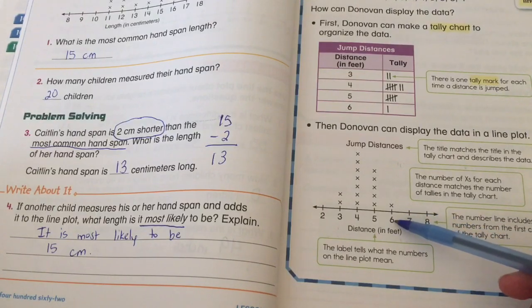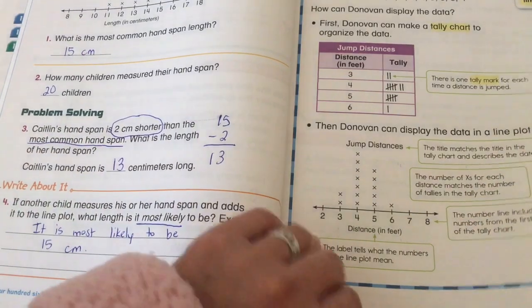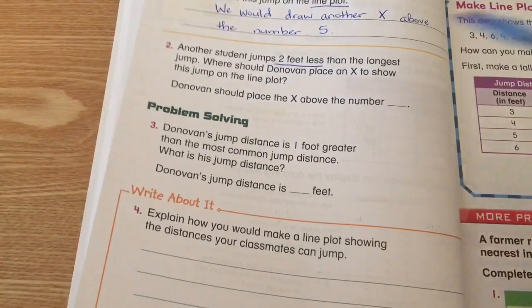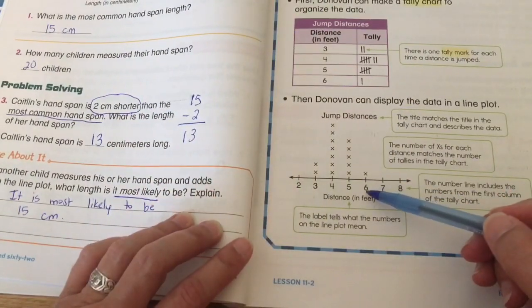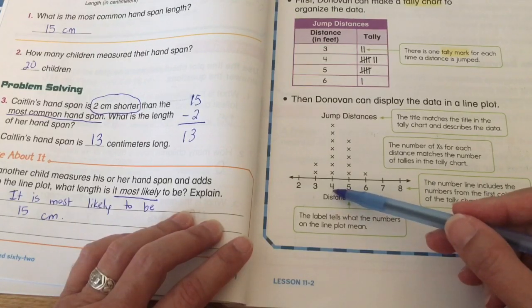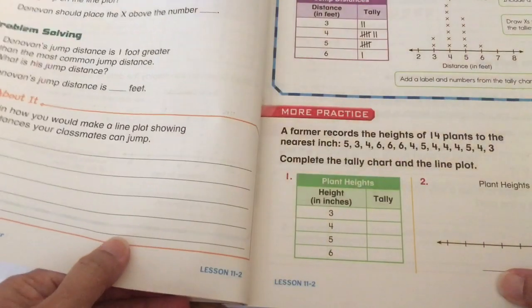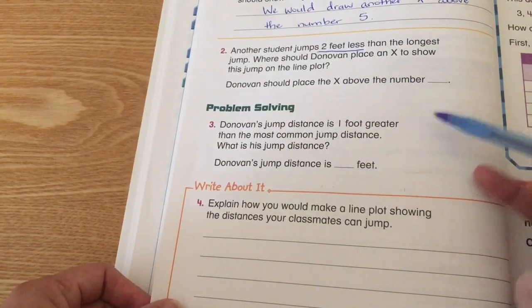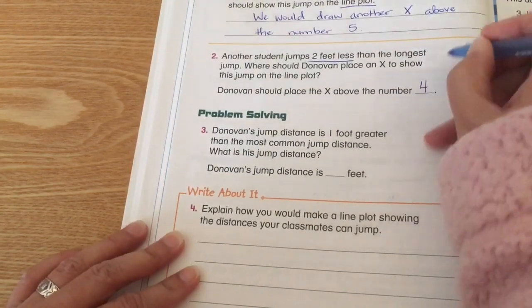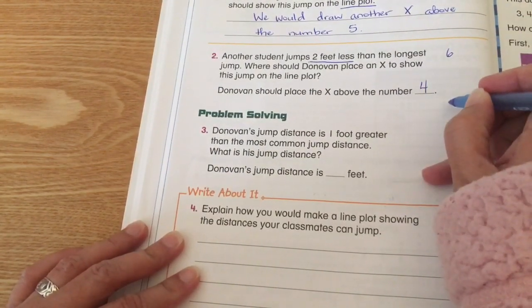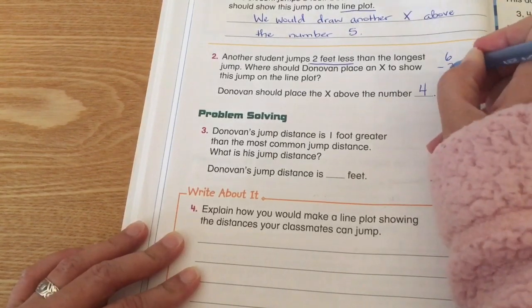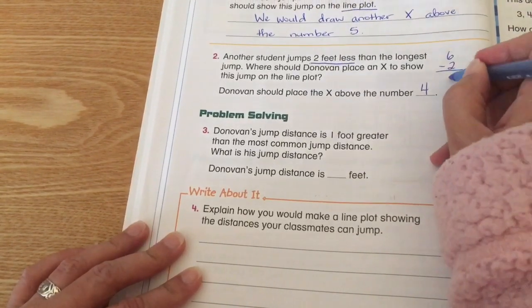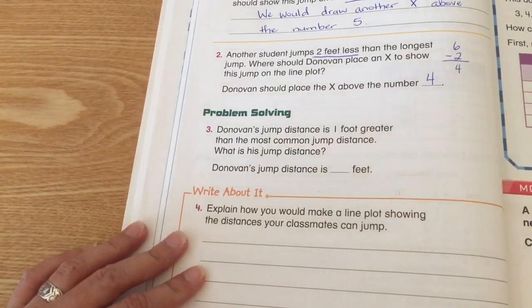So this was the longest jump. Now we are going to go backwards and find out 2 less than that. 2 feet less. So if I say 6 minus 2, I'm going to end up right here at the 4. So that means that Donovan should place the X above the number 4. Because if 6 were the highest or longest jump, and we subtract 2 from that, we would have gotten 4.